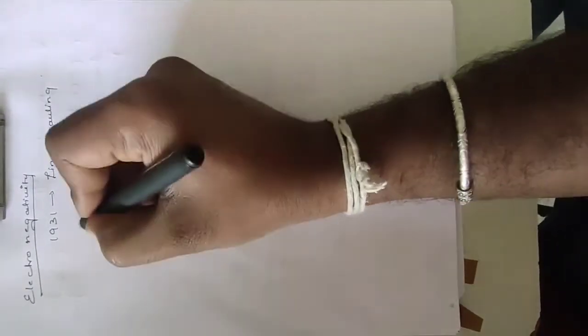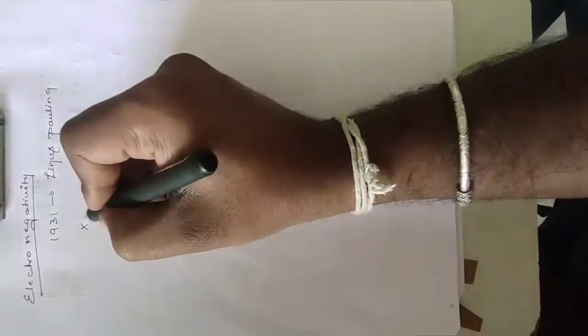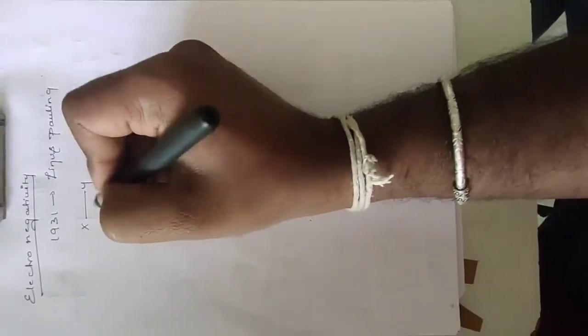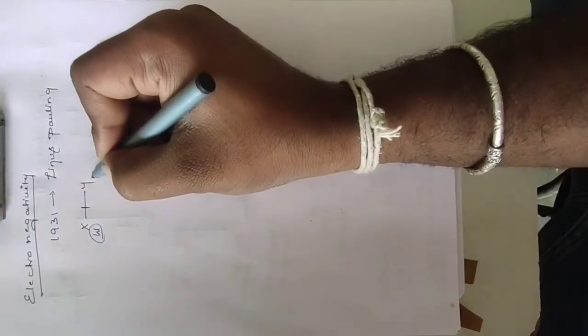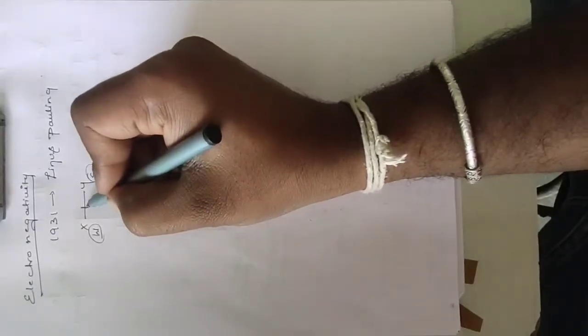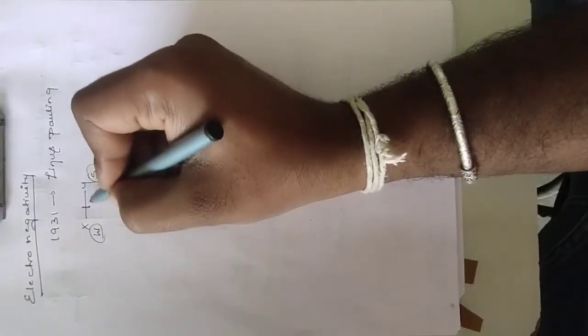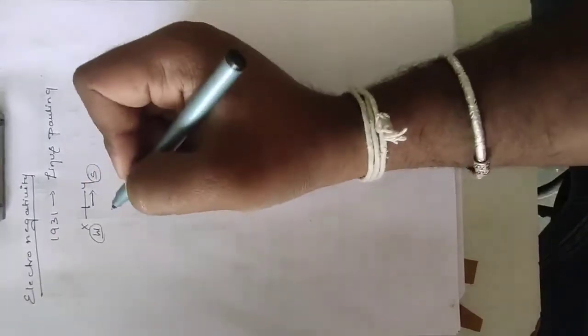If we take X and Y, for example, there are two persons in a tug of war between them, with the center marked. X is weaker compared to Y, Y is stronger. Then the rope is pulled towards the Y side.